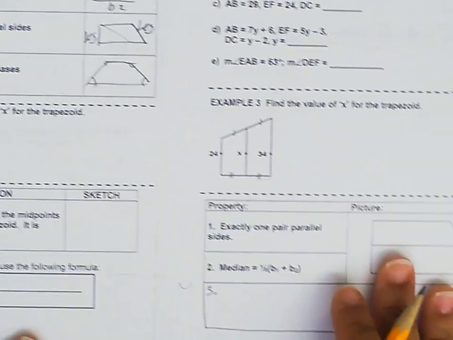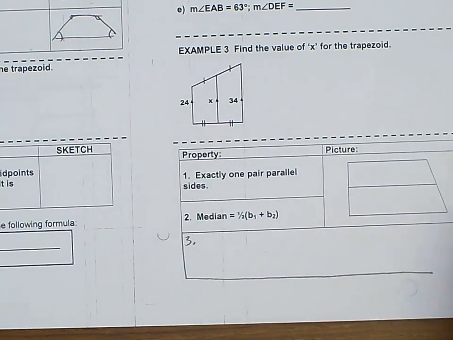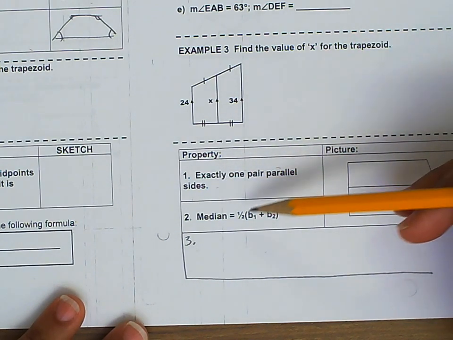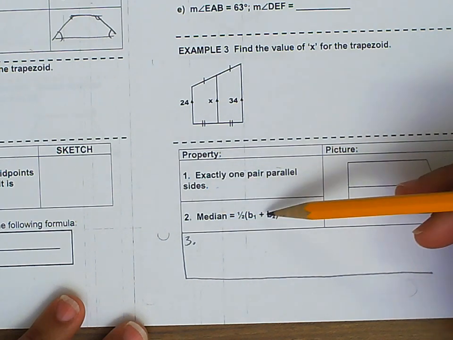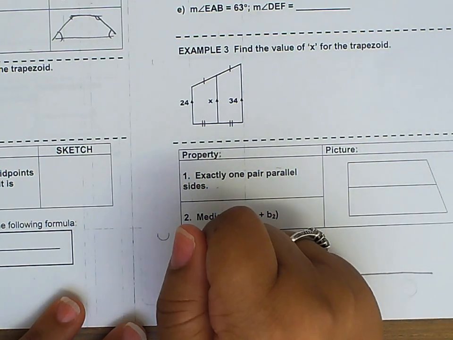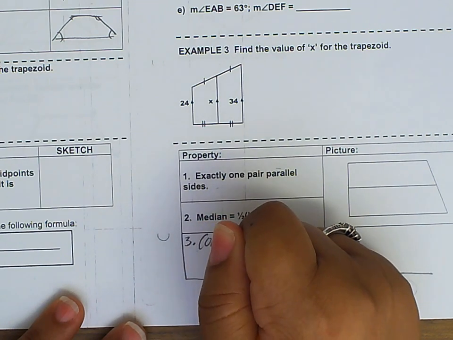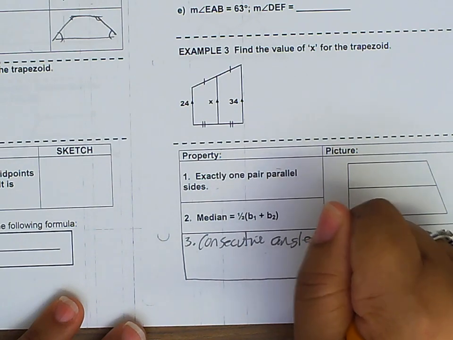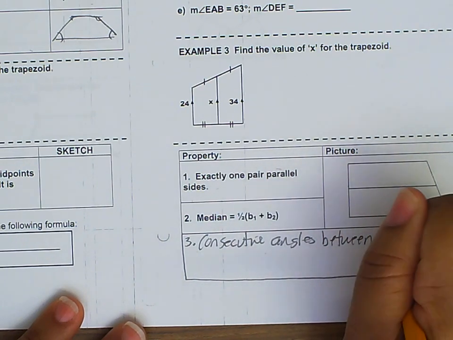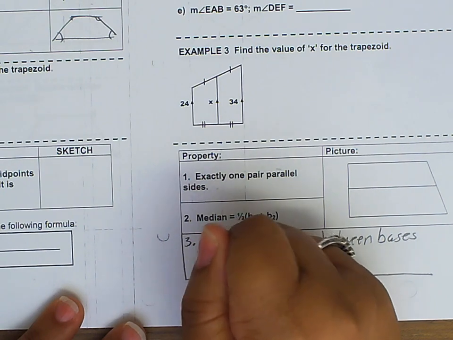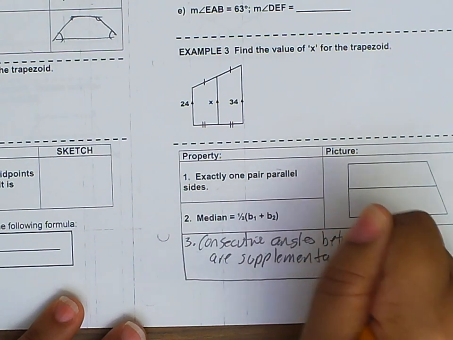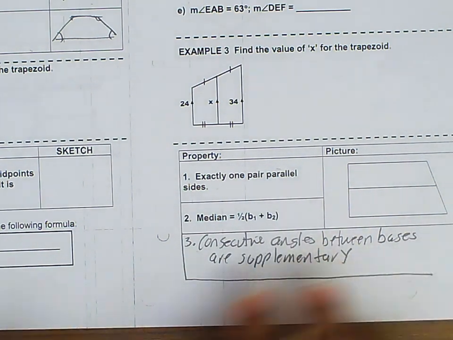All right, example 1. Let's look at our properties, because we have to add one here. Let's read our properties, and then we'll do example 1. Exactly 1 pair of parallel sides. The median equals 1/2 (b1 plus b2). This is very important. And then number 3 is consecutive angles between bases are supplementary. So make sure to add this third property. That means they add up to 180. You guys should know that by now.